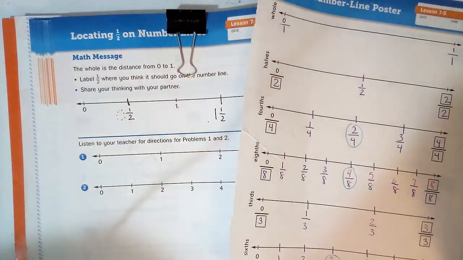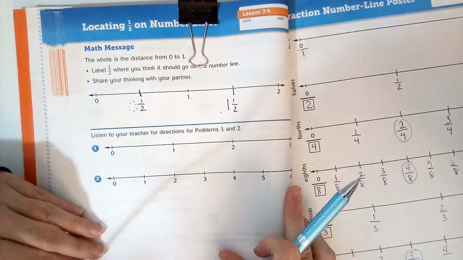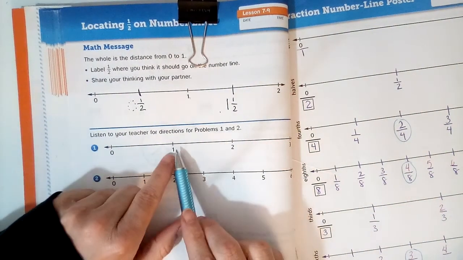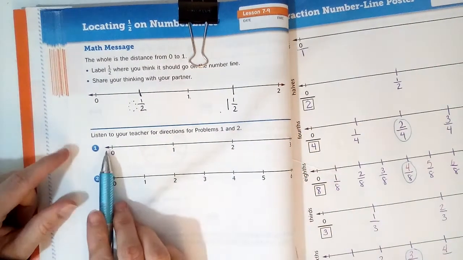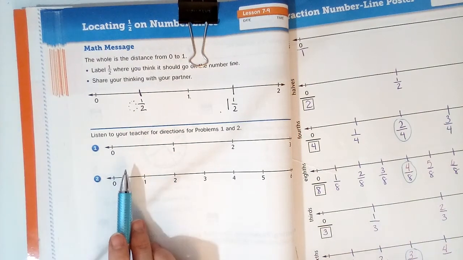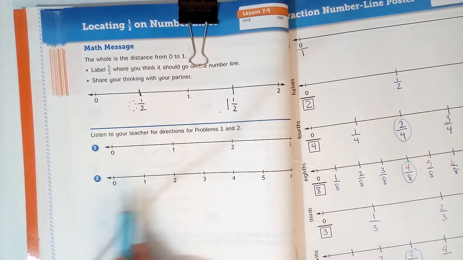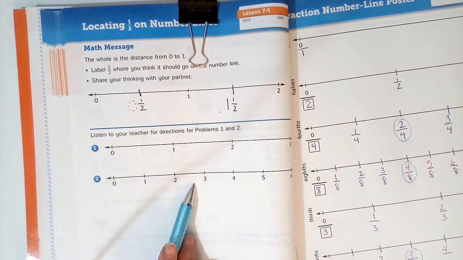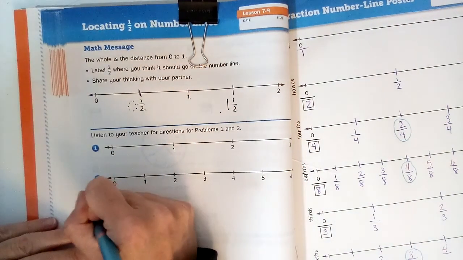Since we're still focusing on 1/2, I want you to look at this and label where the halfway point is between 0 and 1, between 1 and 2, and between 2 and 3. Label the halfway point of each for number 1. For number 2, I want you to do the same thing. I want you to find the distance between 0 and 1, 1 and 2, 3 and 4, 4 and 5, and 5 and 6. But down here you need to answer a question for me.